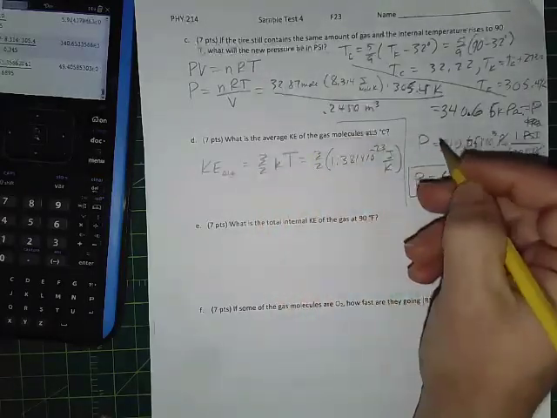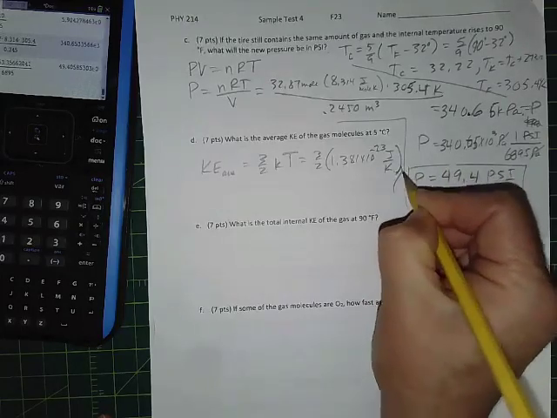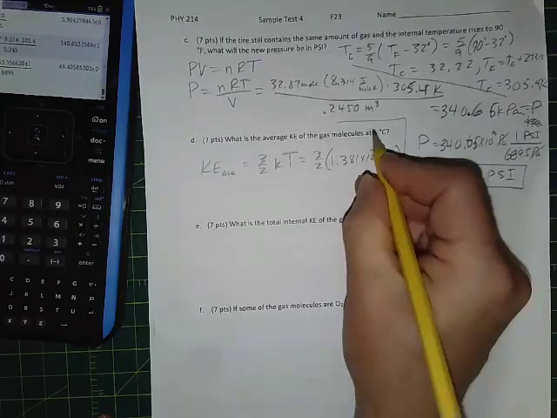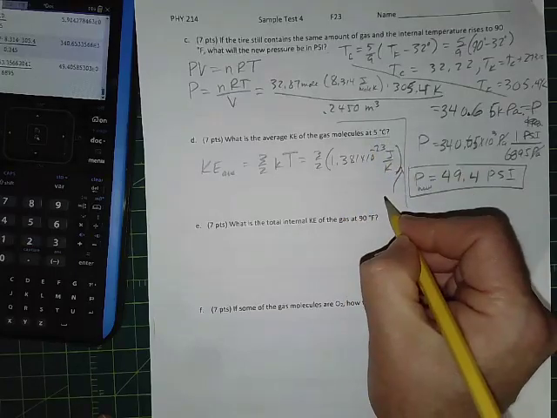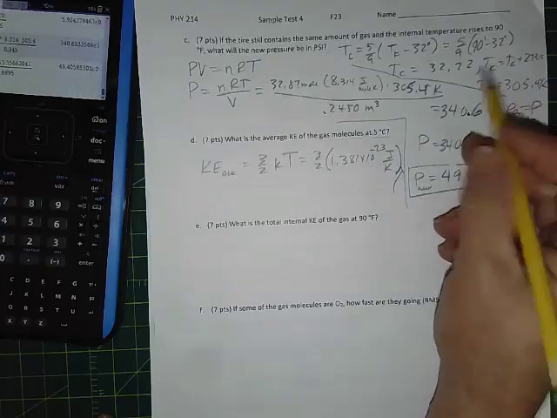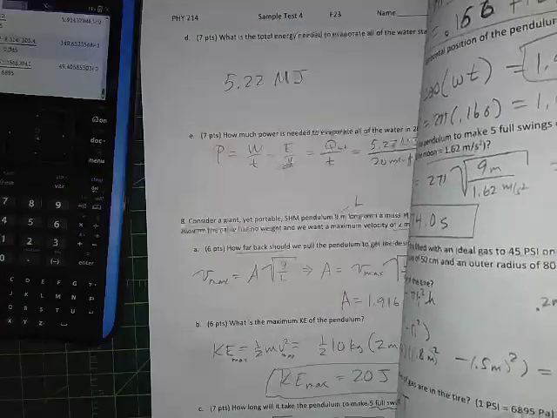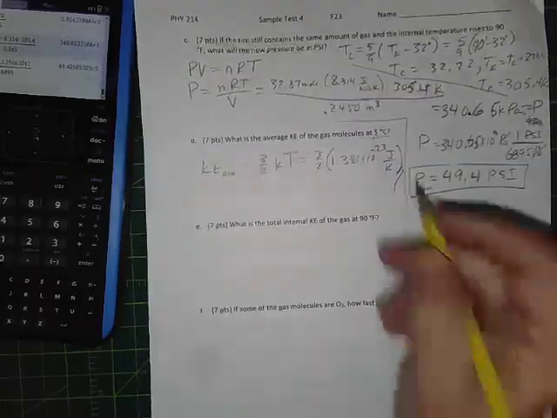Yeah, makes sense. Alright, and then we've got to multiply by the temperature in Kelvin. So we already have, basically just add 5 to 273, so 278.15.